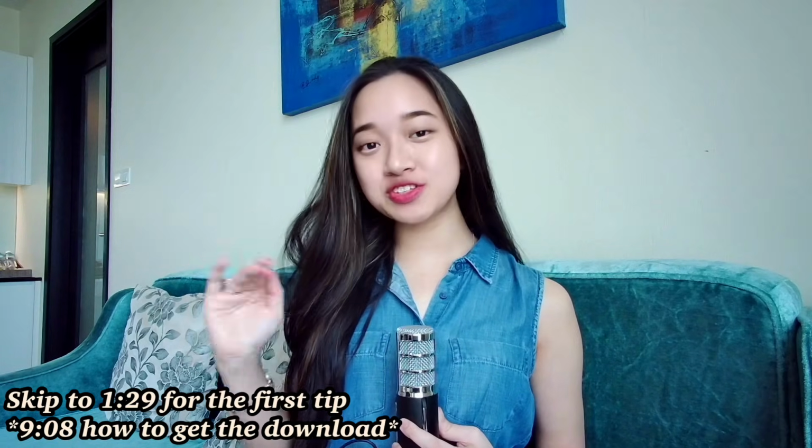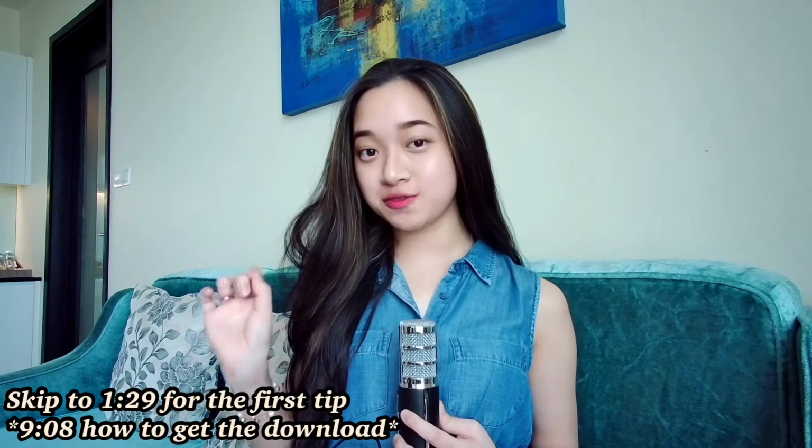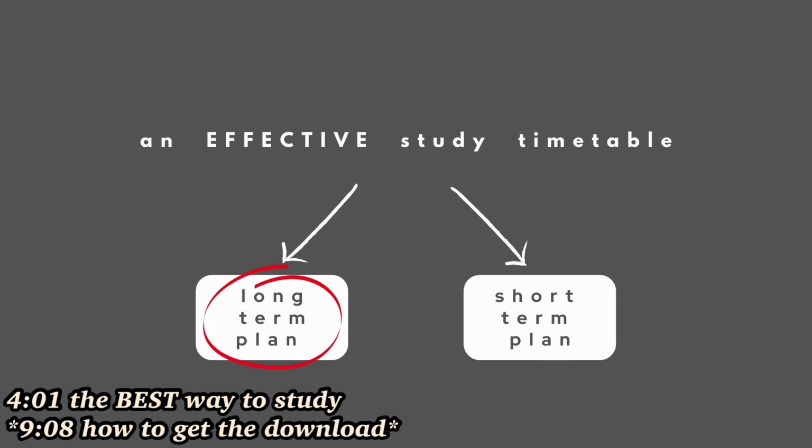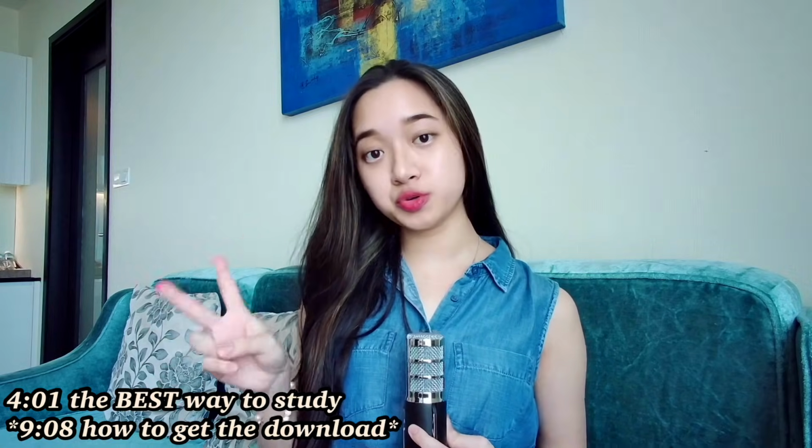First, the secret to any student's success is effective time management. This is exactly how I constructed my study timetable. Let's start with the long-term revision plan. It is basically comprised of 2 steps.